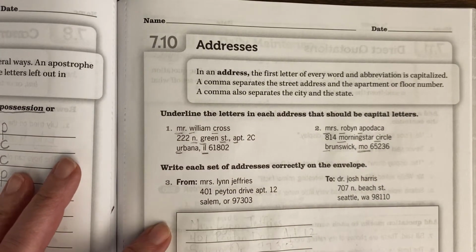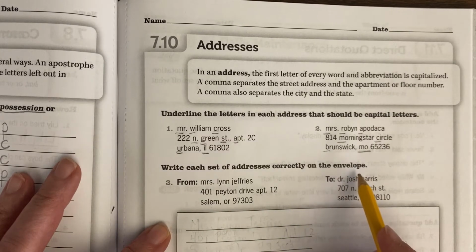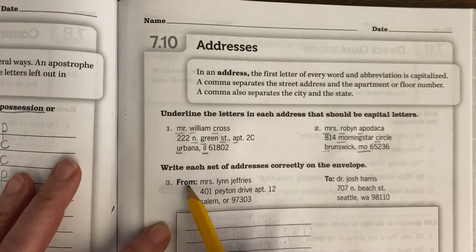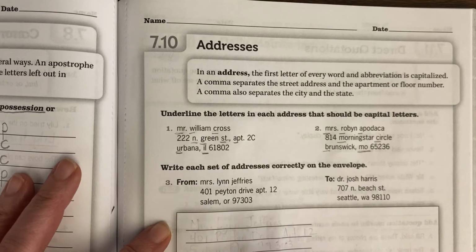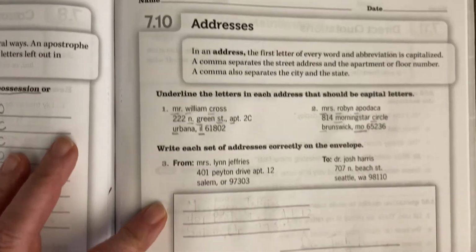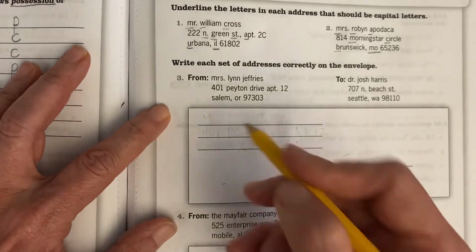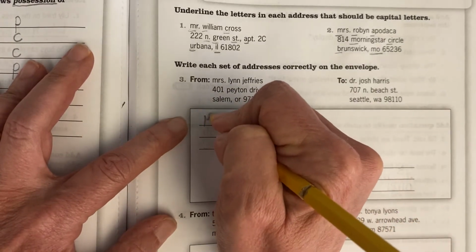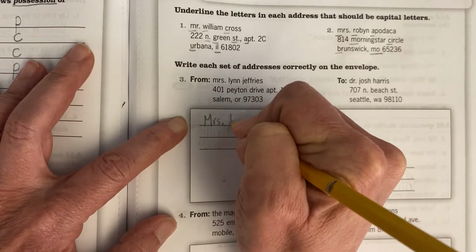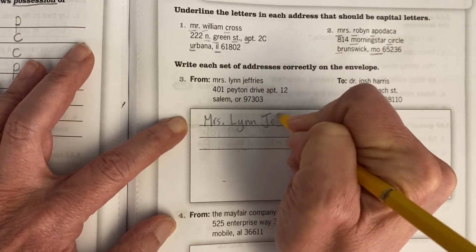Okay, write each set of addresses correctly on the envelope. So the from part goes right here in the upper left-hand corner, and the to part goes right here in the center. And this corner is actually for the stamp. Okay, so let's do Mrs. Lynn Jeffries. So we're going to have to capitalize the M in Mrs., the L in Lynn, and the J in Jeffries.